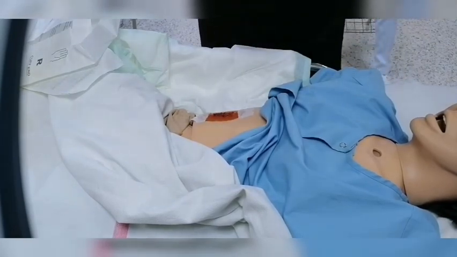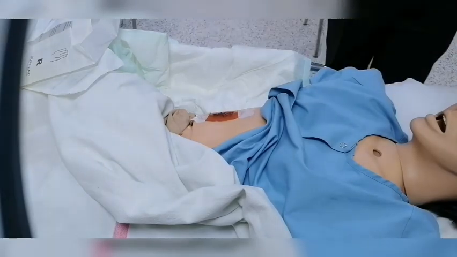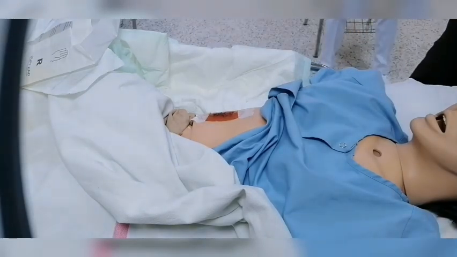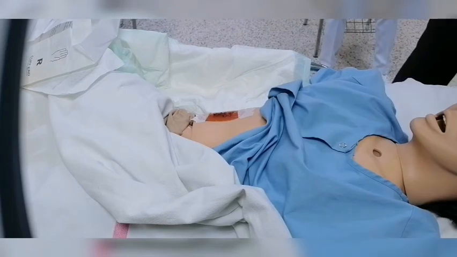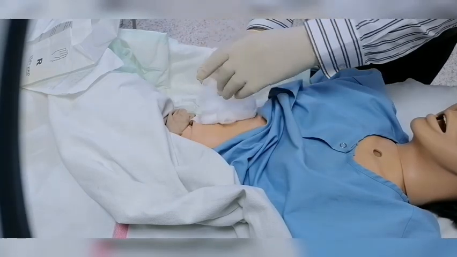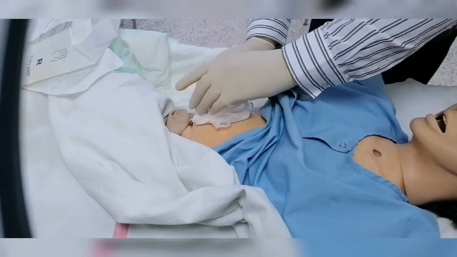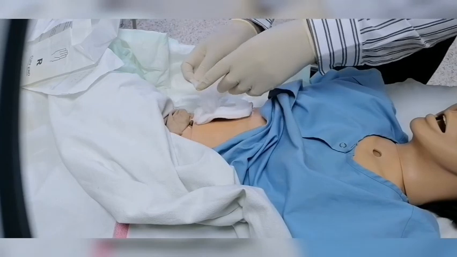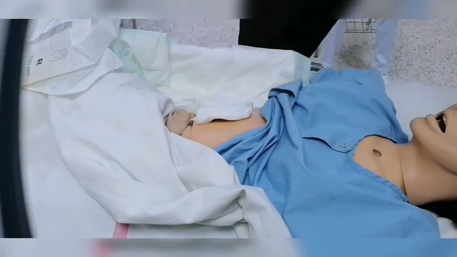After drying, I have to use pieces of gauze to cover the wound properly. I will choose the size according to the size of the wound.